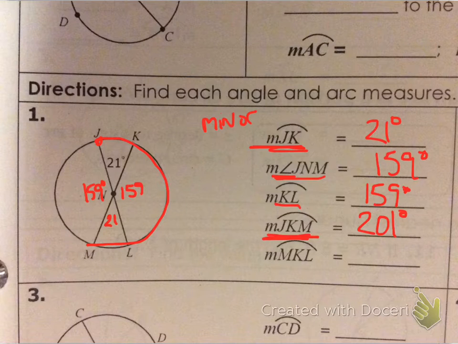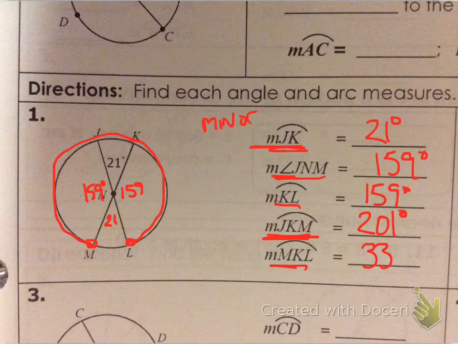MKL, okay, so now here's where you've got to be careful. MKL, you go in order of these letters. That means from here, M, to K, to L. So you can add 159, 159, and 21, or you could just say 360 minus 21 and get 339 degrees. Okay, fairly simple. It's one of those you practice with. It gets fairly easy.